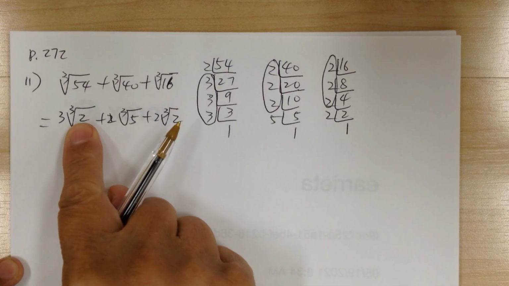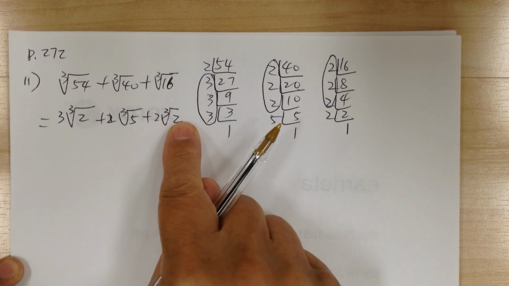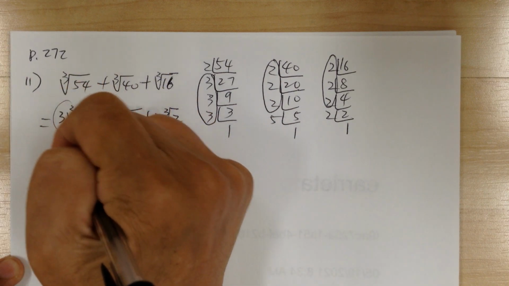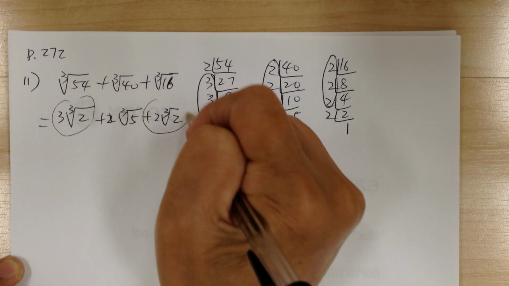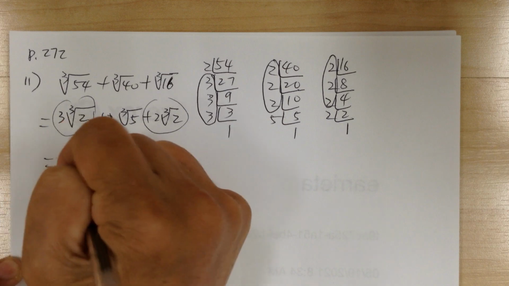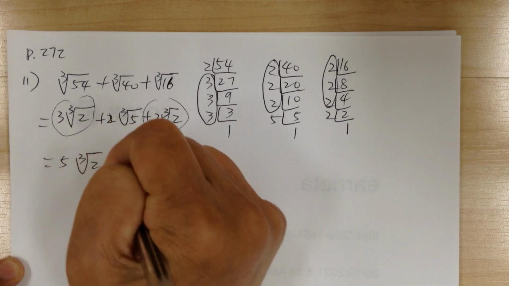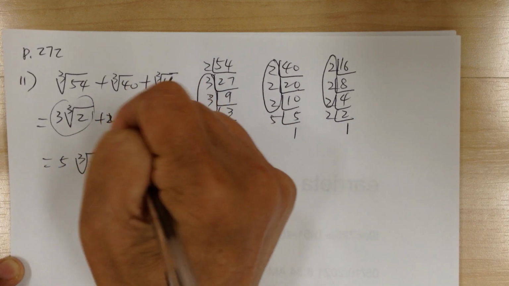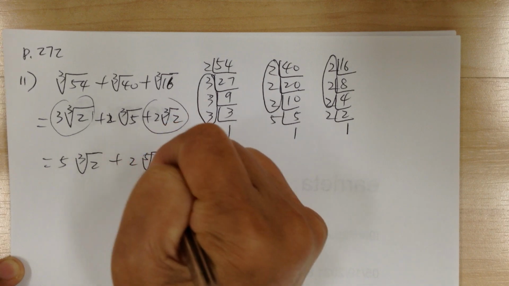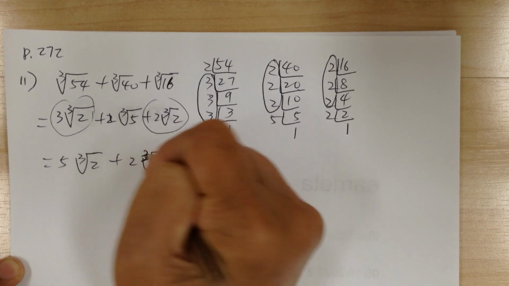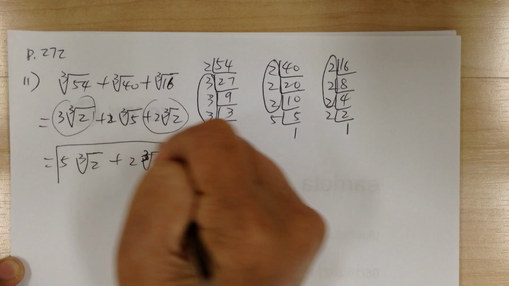Okay, so now this is cube root of 2, cube root of 2, and 2 cube root of 5. So you can combine these two together. So this gives you 5 cube root of 2. And this one you cannot combine, so it'd be 2 cube root of 5. Okay. And that's it.